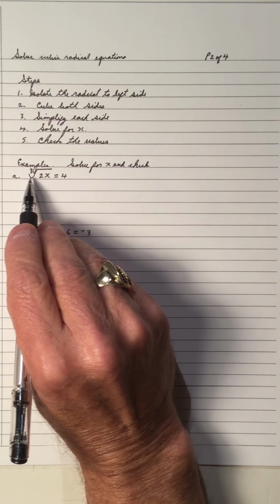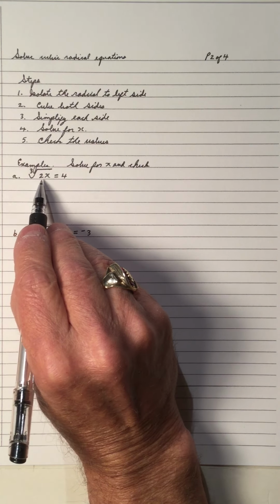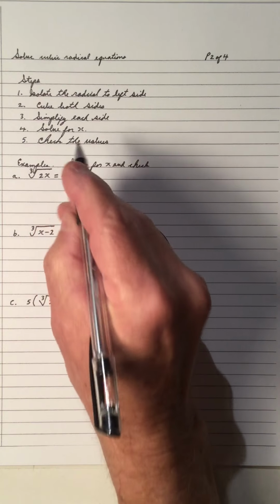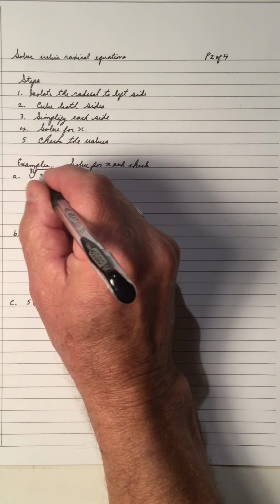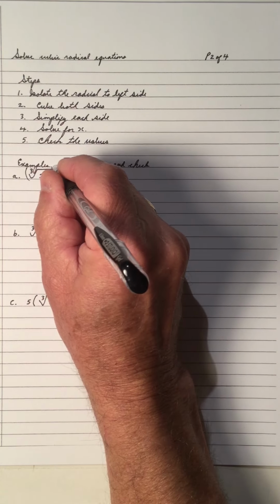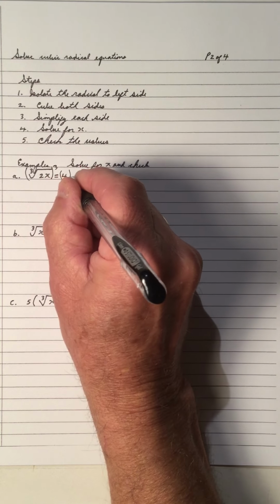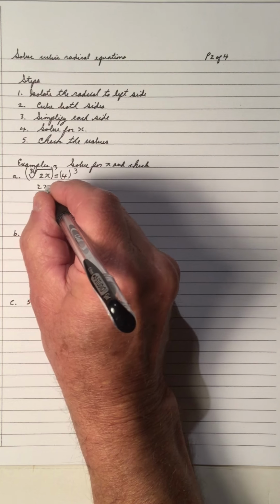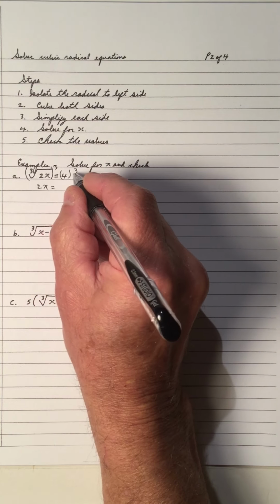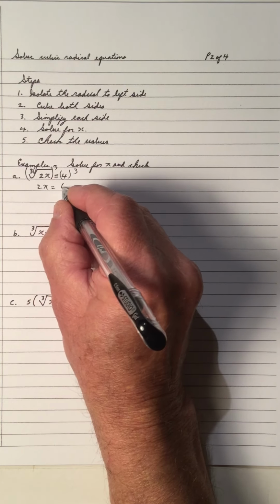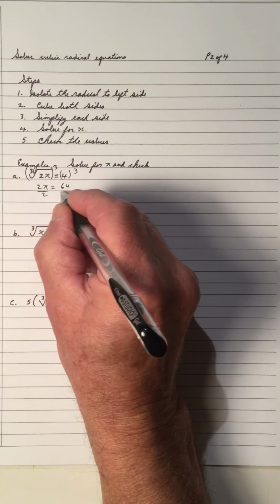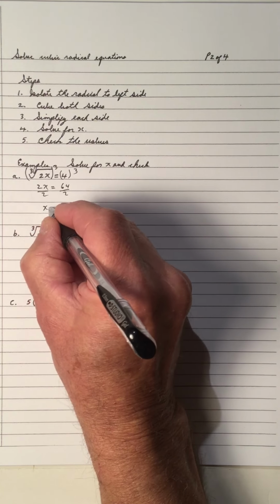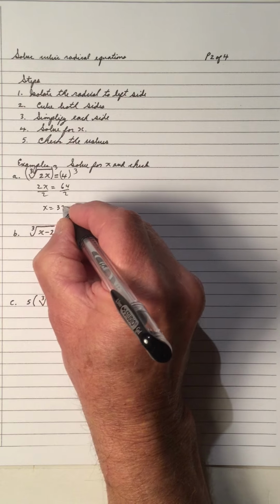Notice the first one is the cube root of 2x equals 4. The root is already isolated, so we're going to cube each side. The cube root of 2x cubed is 2x. 4 cubed is 16 times 4, which is 64. Divide by 2, so x equals 32.